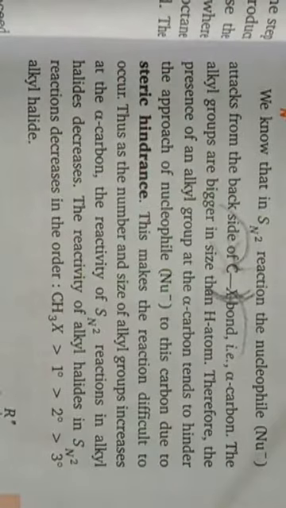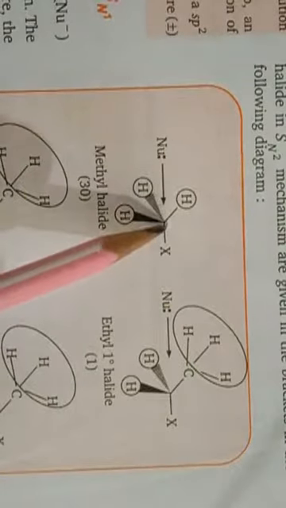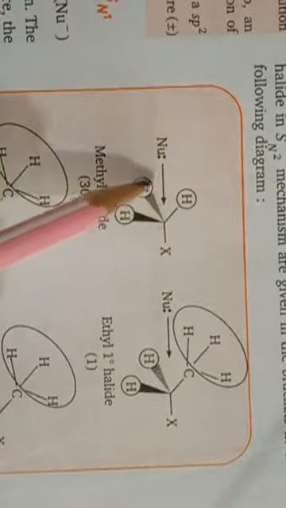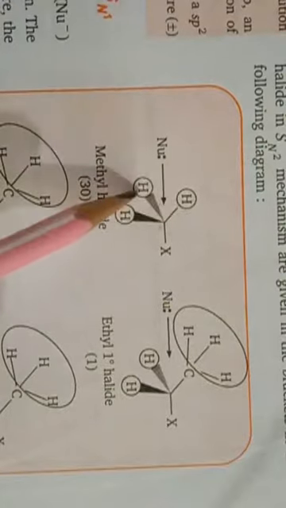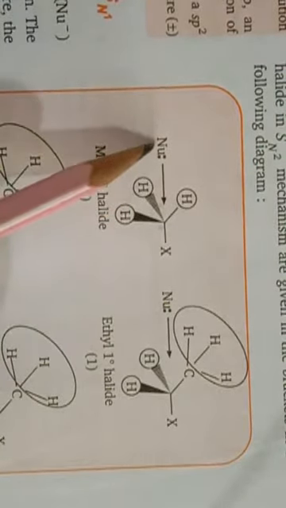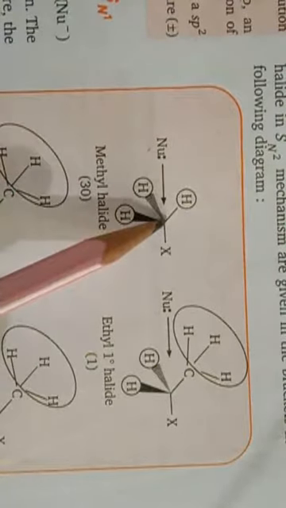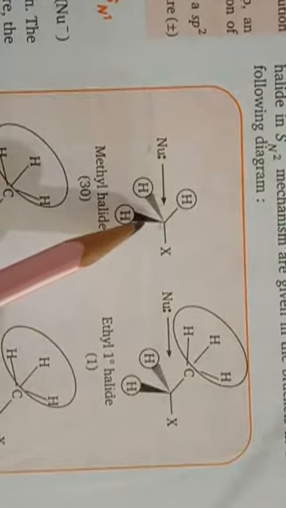Okay children, so crowding at the alpha site due to the presence of bulky groups here, which makes the attack of this nucleophile difficult, is known as steric hindrance.